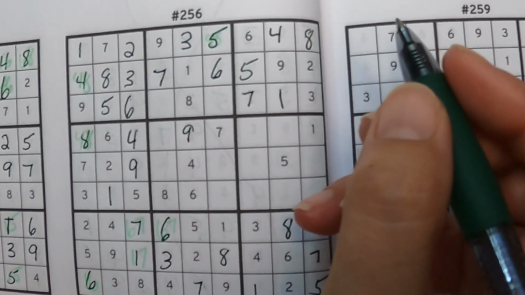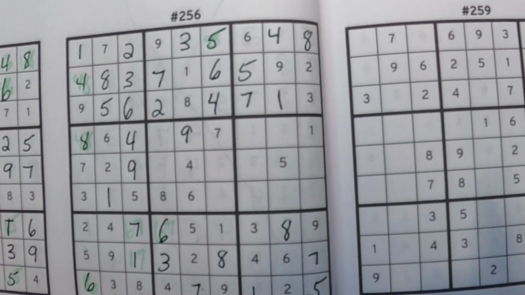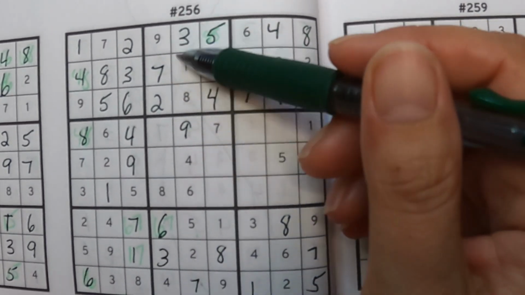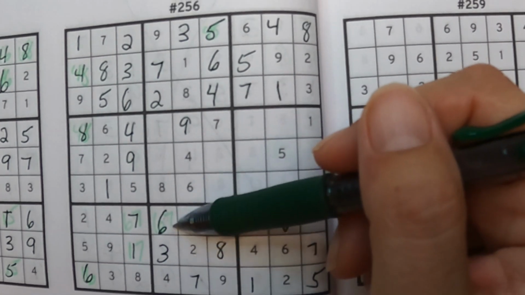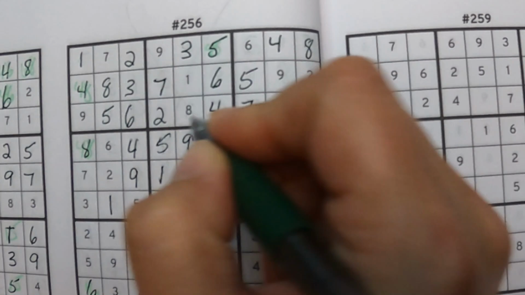And for this box, we're missing 2 and 4. We've got a 4 here, so 2, 4. For this column now, we're missing 1 and 5. We've got a 5 here, so 1, 5.